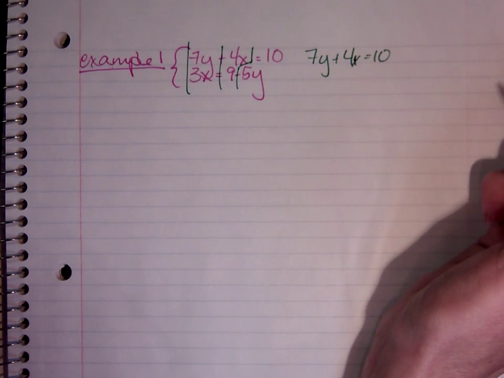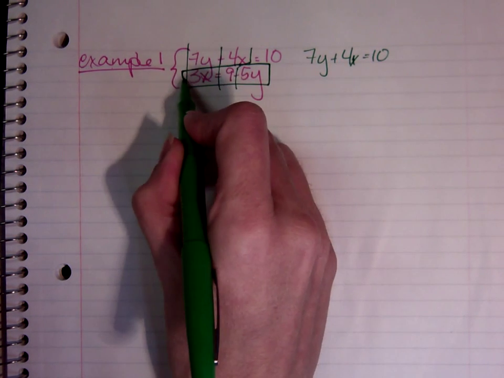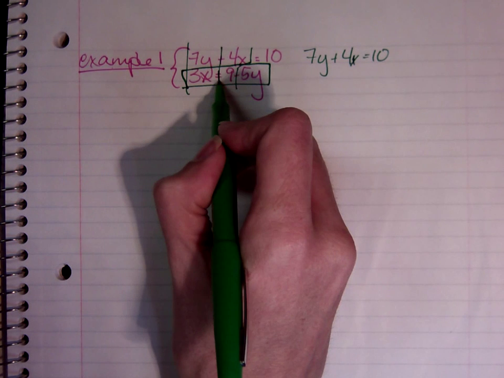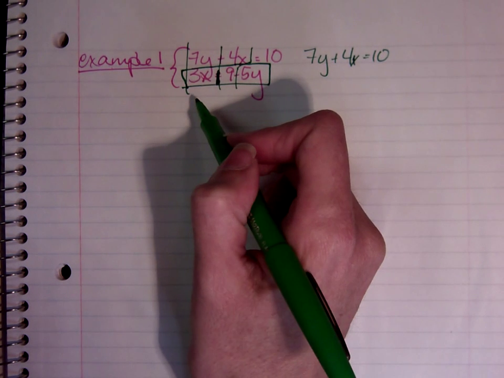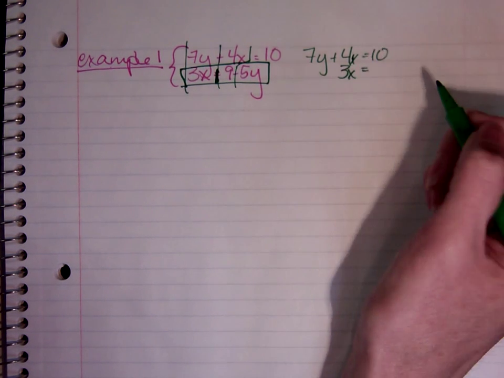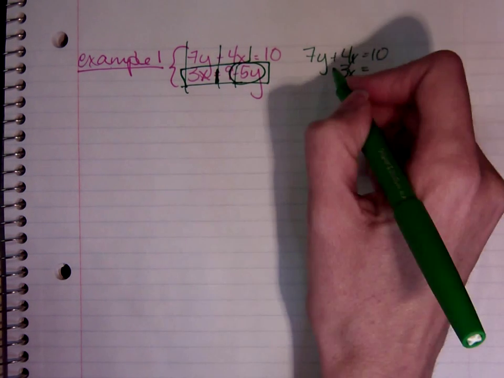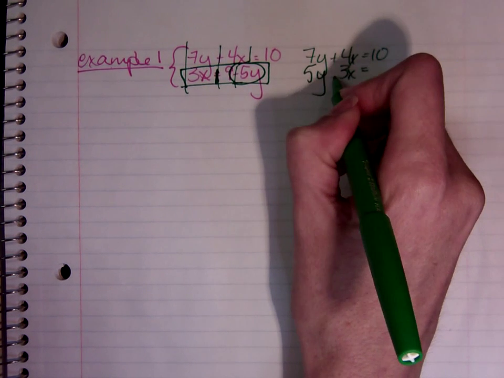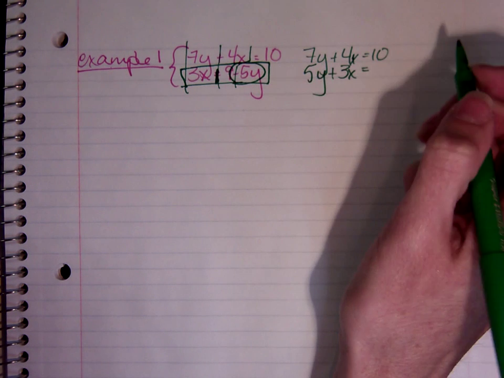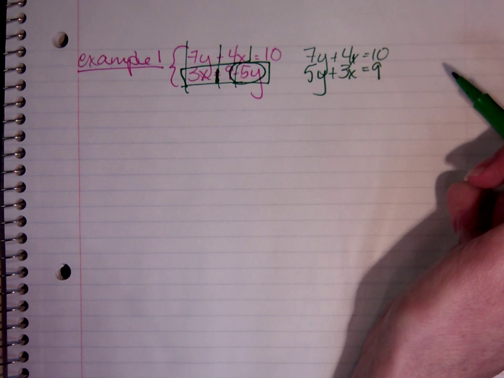We're used to looking at equations that look like that, but I need to get this second one in order. The 3x is already on the left side of the equal sign, which is where we want it, so we're going to leave that alone. But this negative 5y is in the wrong place, so when we move that over, it becomes positive 5y. 3x is positive, so we'll put a plus sign there. We're going to leave the 9 where it is. Now everything's lined up and ready to go.